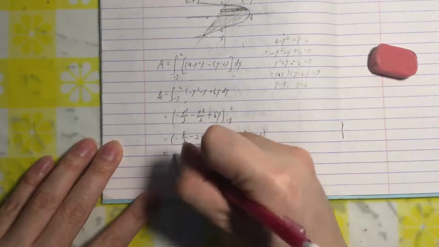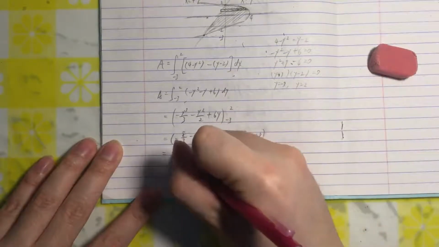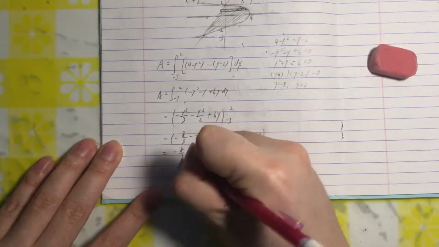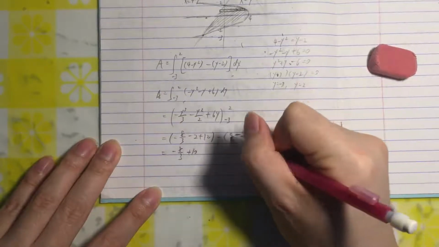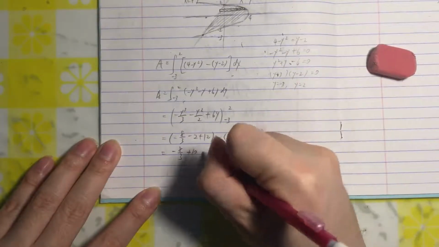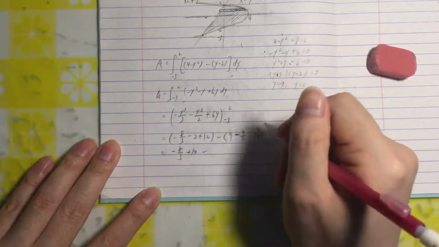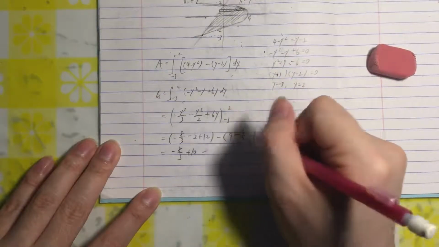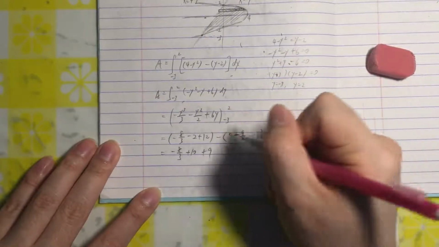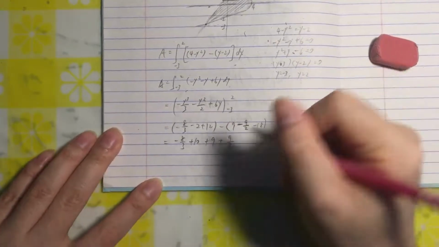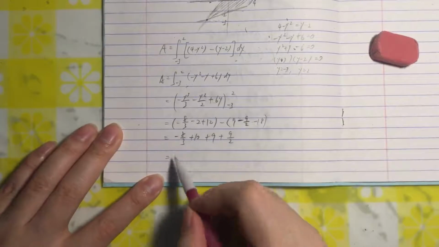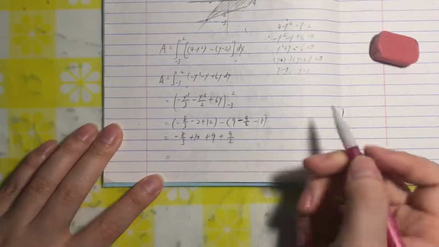Then simplify. We get negative 8 over 3 plus 10. 9 minus 18 is negative 9. I get negative. Double negative is positive. I get positive 9 plus 9 over 2. Add the whole number first. 10 plus 9 is 19.